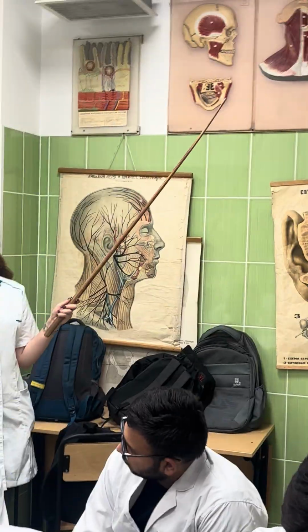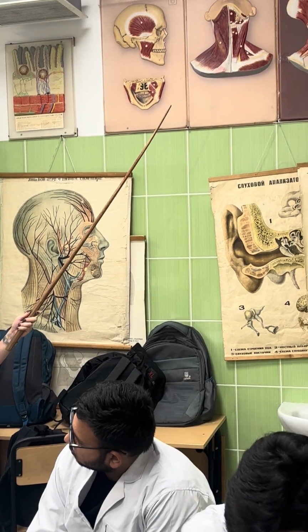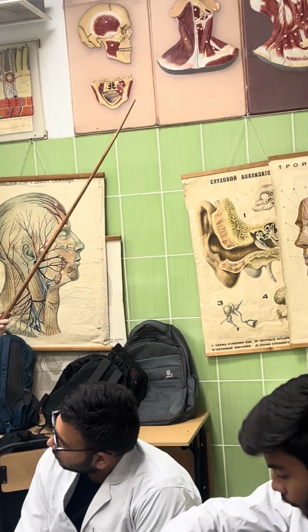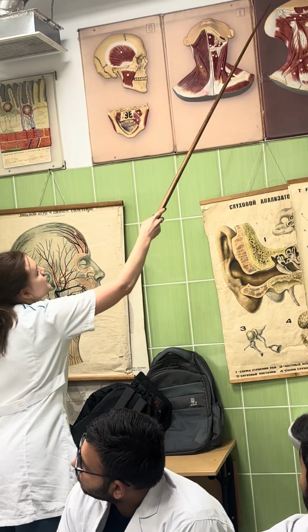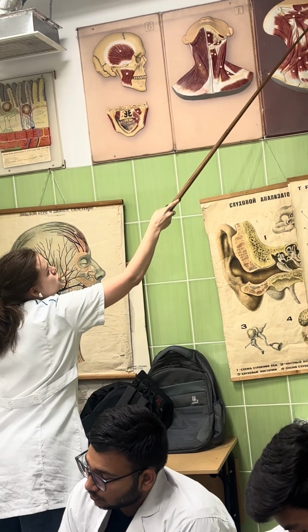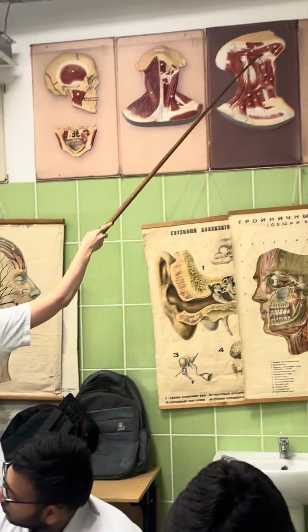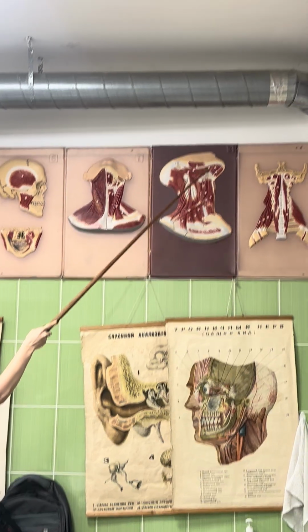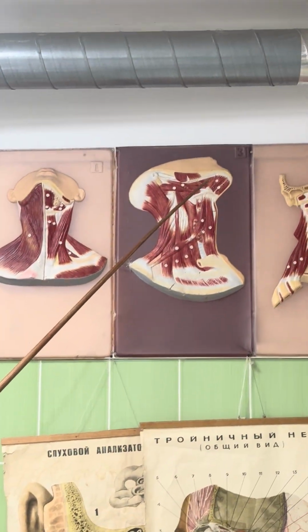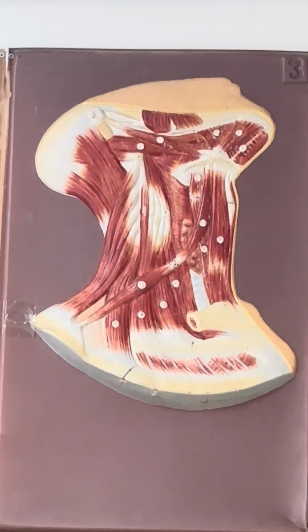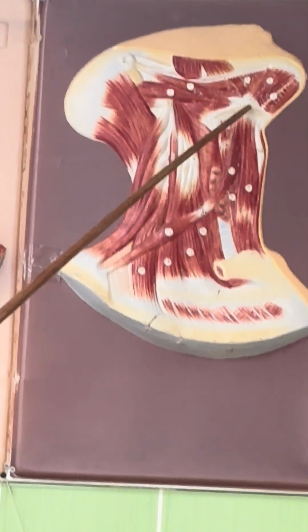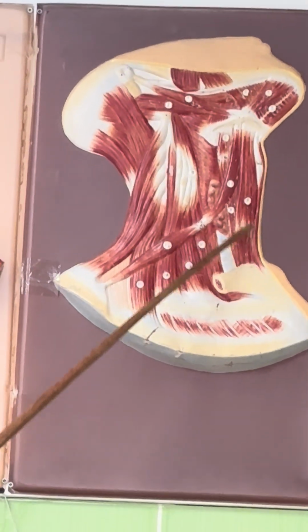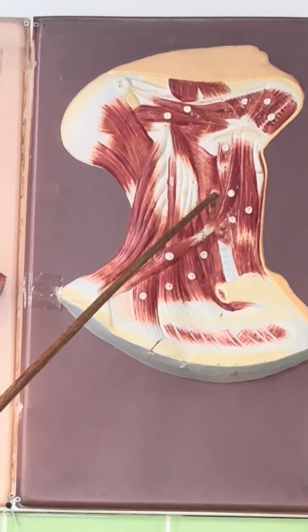Middle layer. What muscles are in the middle layer? Who remembers? They are located above and below the os hyoideus. Musculus digastricus, musculus stylohyoideus, mylohyoideus, and geniohyoideus. 4 muscles: geniohyoideus, mylohyoideus, stylohyoideus, and digastricus, above the os hyoideus, and below it omohyoideus, sternothyroideus, and thyrohyoideus. Middle part.